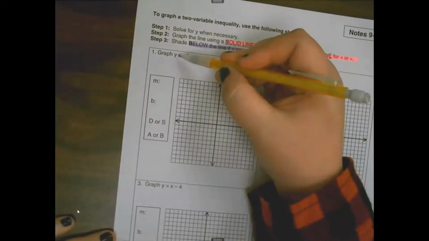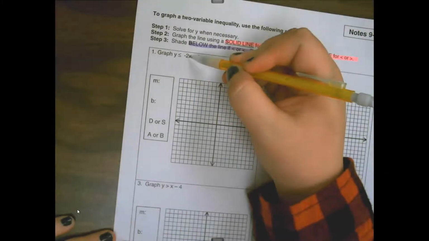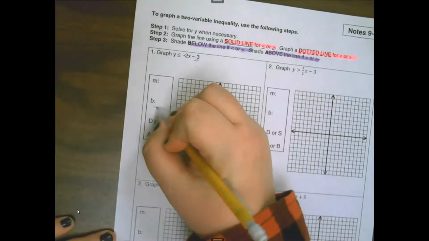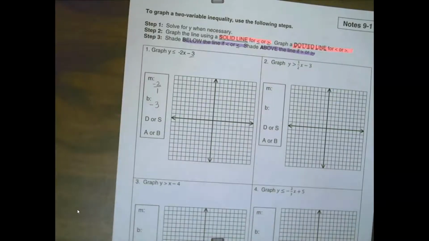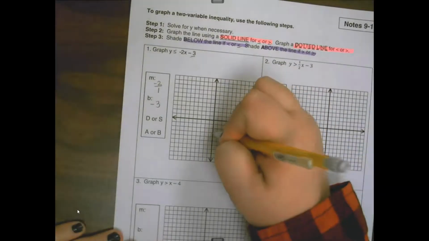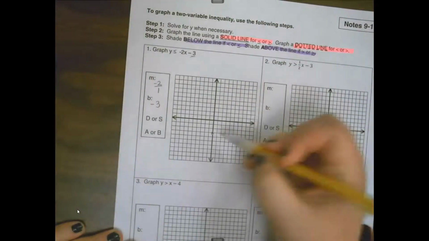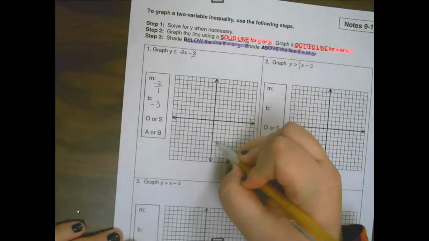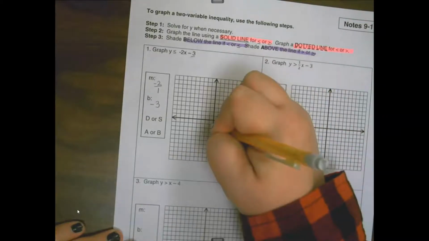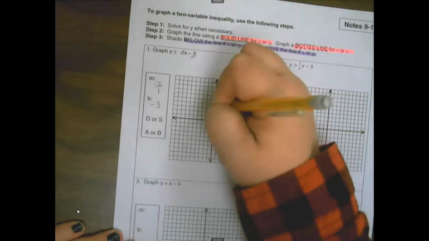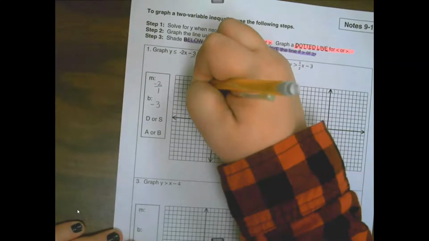Okay, so we already have it in the form y equals mx plus b. So our beginning spot is -3. So I'm going to go to -3. Well, let's put our b in. Let's put our m. Remember, I'm going to put my m over 1 so that I have a rise and a run for it. So I'm going to go to -3, put a dot. And then for the rise of -2, I'm going to go down 2 over 1. And I'm going to plot that line, continue going in the opposite direction. We should be good on this. We've been graphing lines for years now.